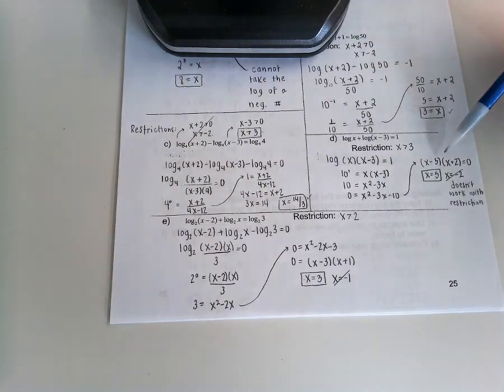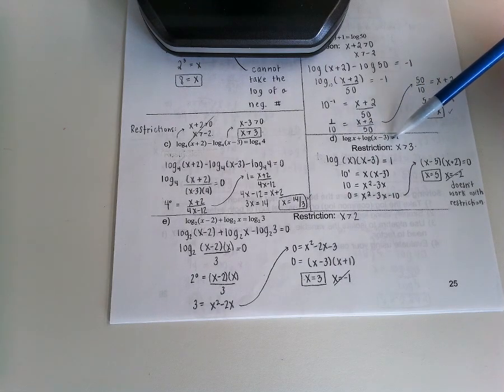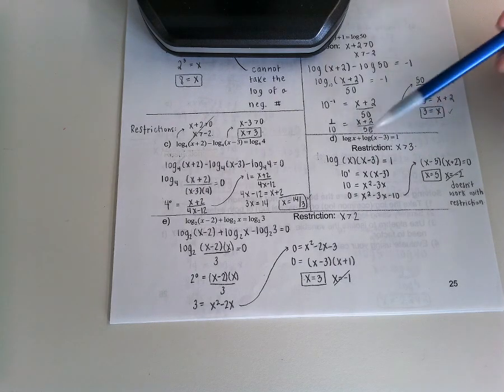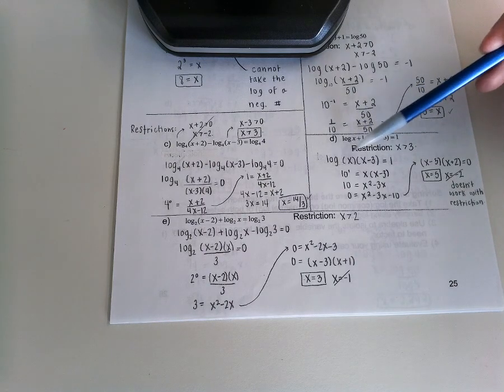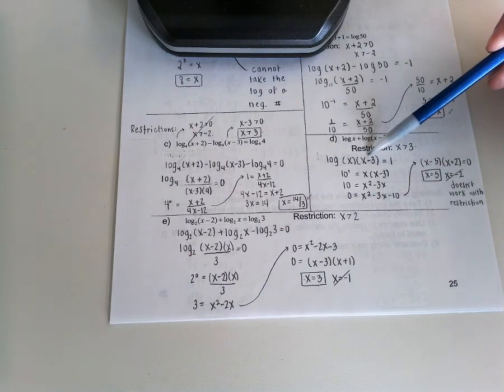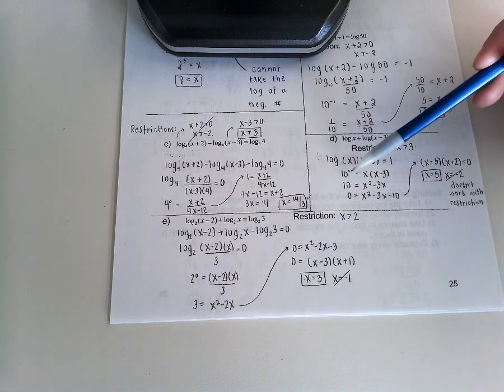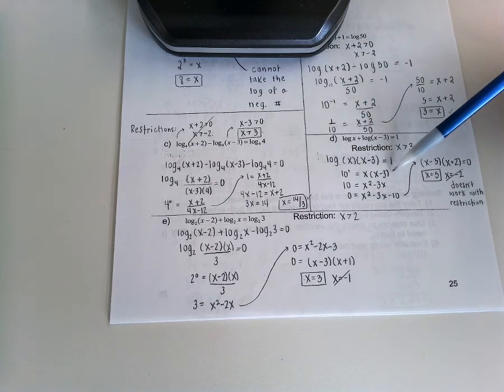If we go over here, you can see our restriction is x is greater than 3. In this case, the logarithms are already on the same side of the equation, so I just used log laws. These are being added, so I can group them together using multiplication. Then I change into exponential form, so 10 to the power of 1 equals x times x minus 3.